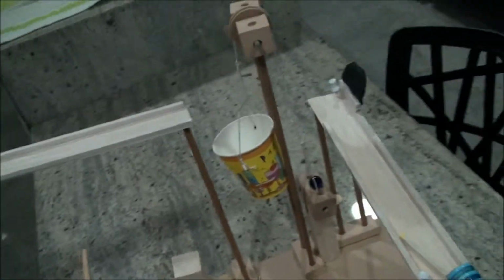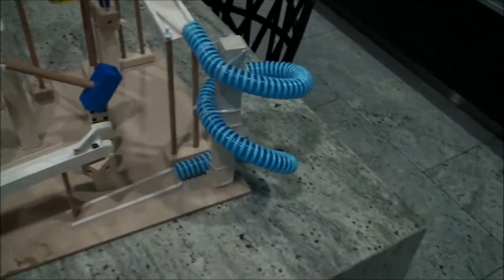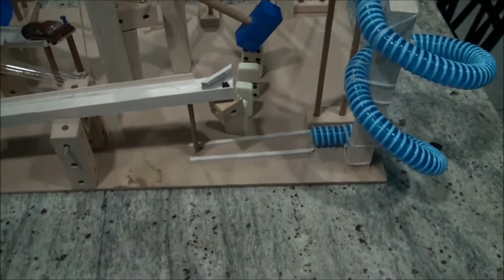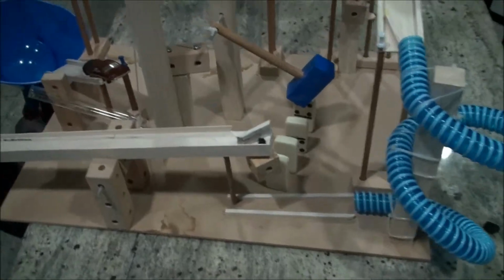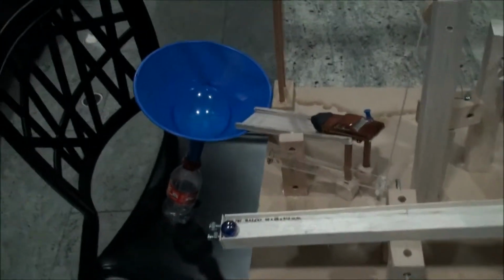Fourth step, the marble will go down the incline. Fifth step, the marble will go down the screw. Sixth step, the marble will hit the stick that is holding the lever. This side of the lever will go down and this one up. This side has a marble. The marble will go down.